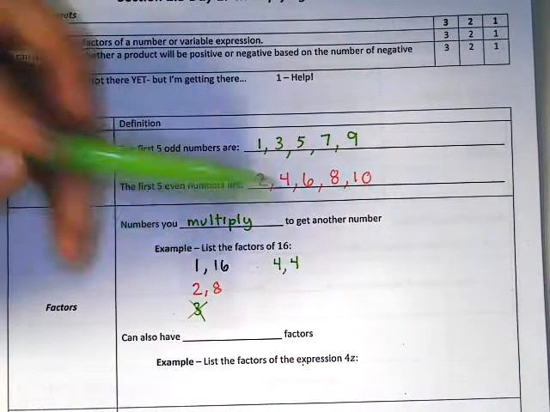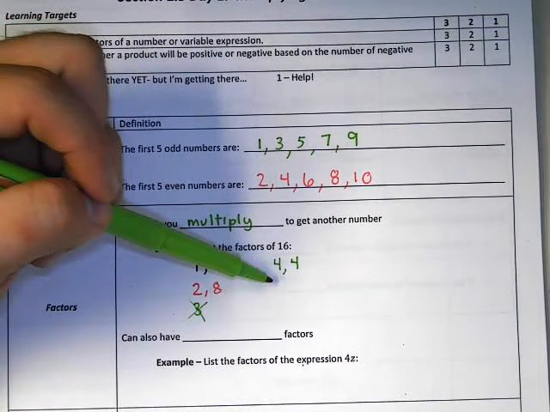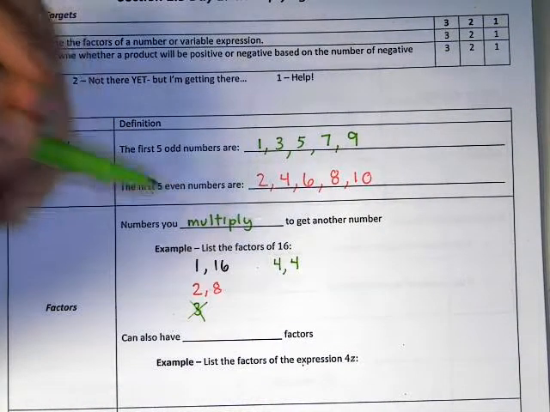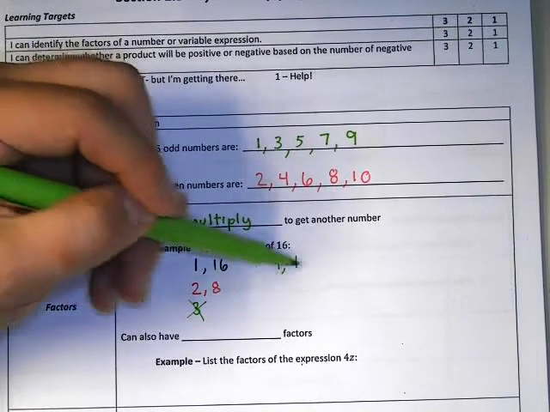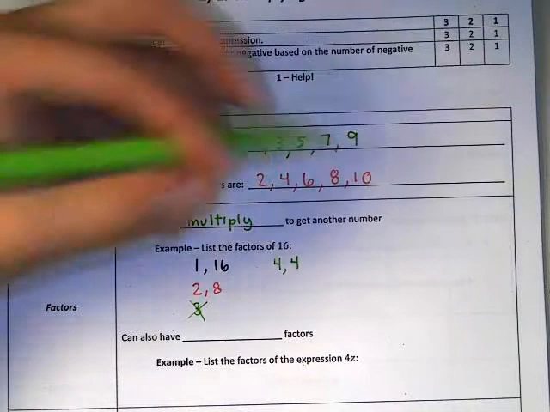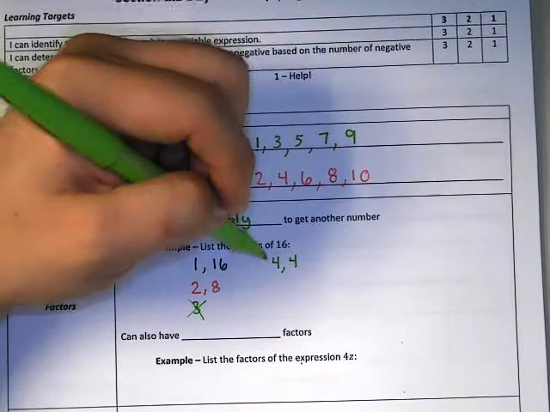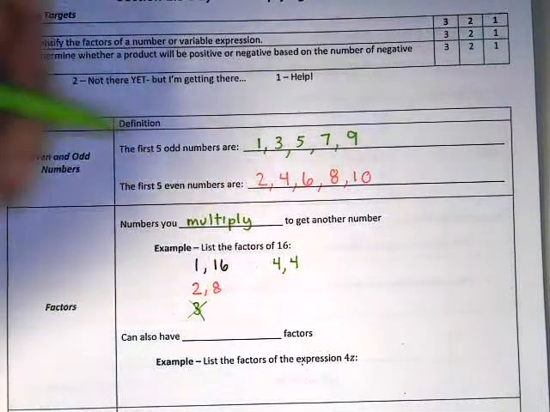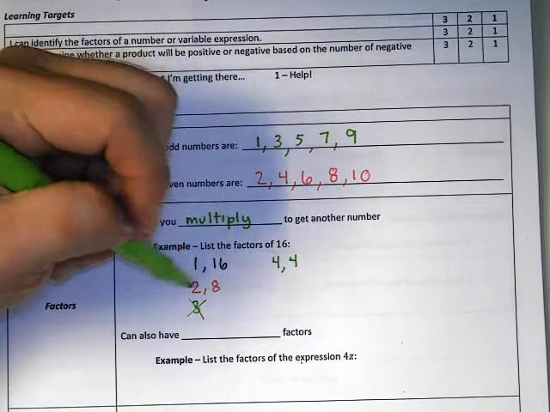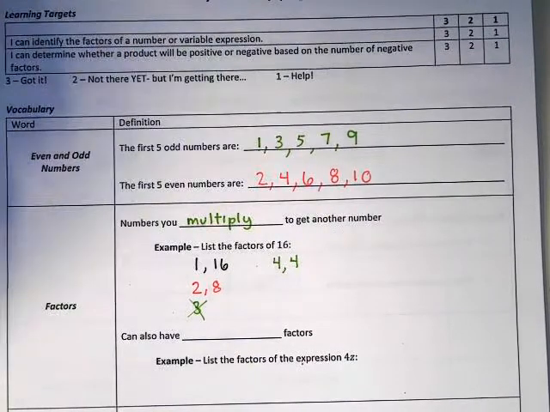Now, you can keep going and you can say, well, I know 5 doesn't, or 6, or 7, or 8. What I want you to know is once you get to this part, where these two numbers are the same, or once you know that it's going to go back the other way, well, you can stop listing out your factors. You know that 1 and 16, 2 and 8, 4 and 4. Those are the only factors of 16.